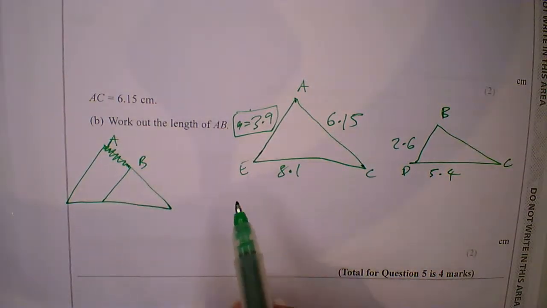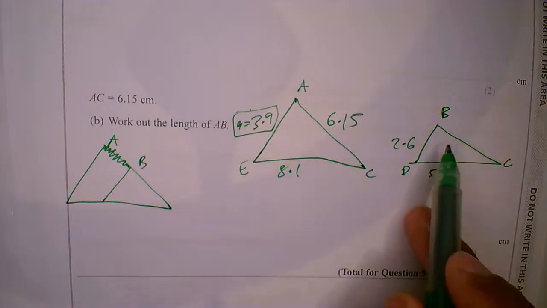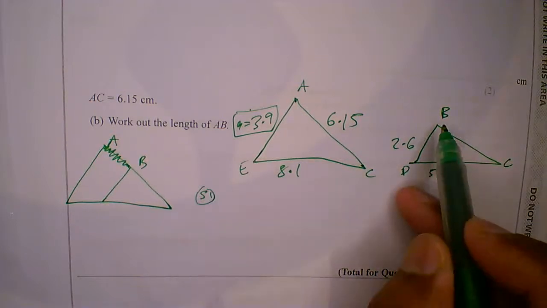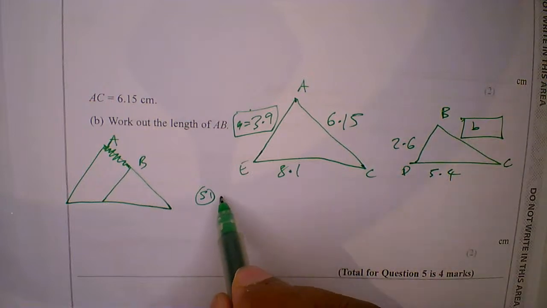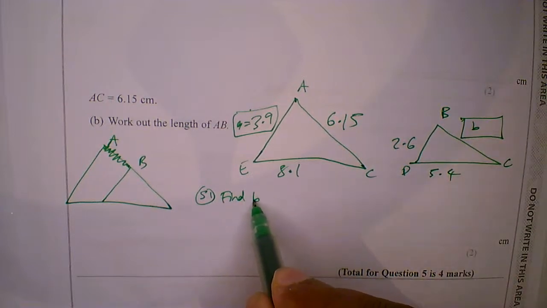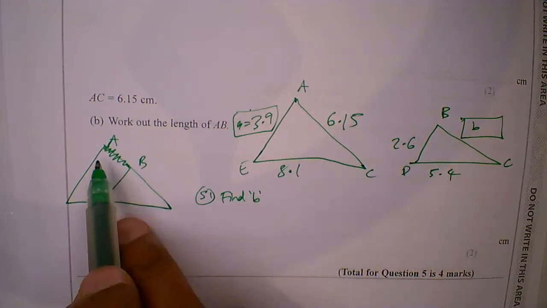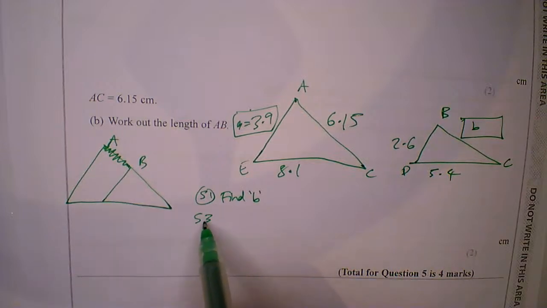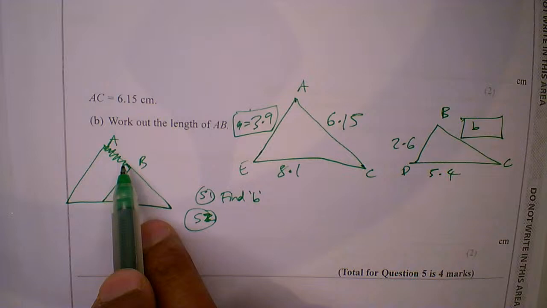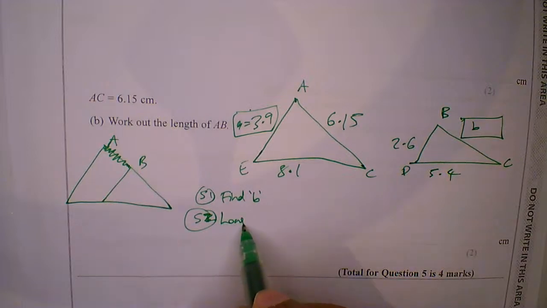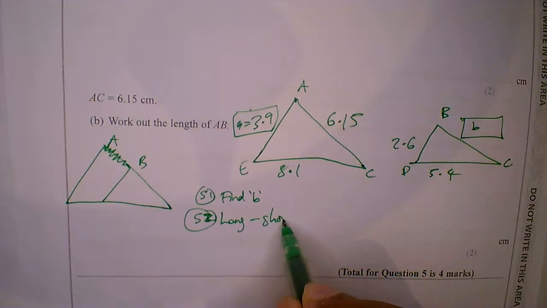I need to first of all find out what BC is. Step one, I need to find out what this is. Let me call this part B. Then step two: the long side, take away the short side, gives me that little bit. Long, subtract short.